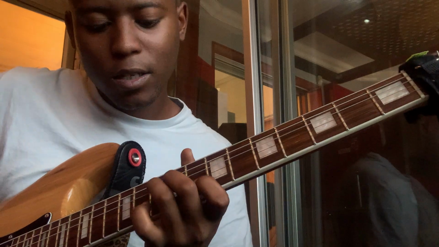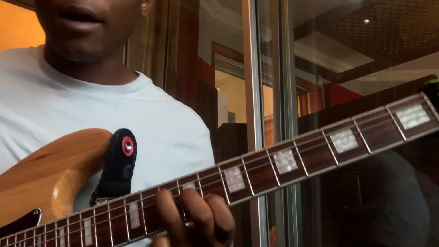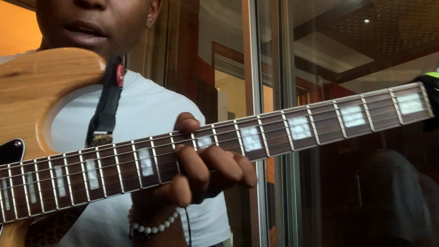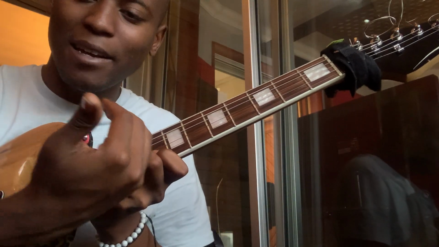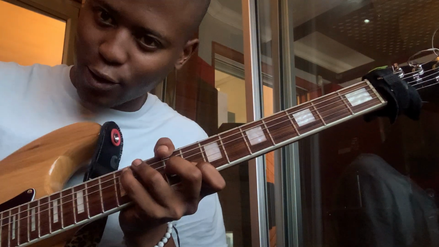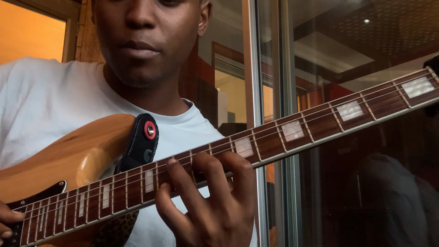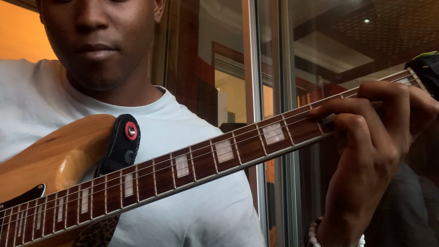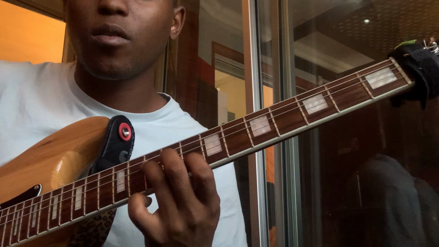Same over here. If this is my root, you see how we're pretty much in the middle of the entire guitar, which means that there should be second inversion this way and first inversion this way. Let's have a look. So if this is my root, and also this looks like an F. There's a song.